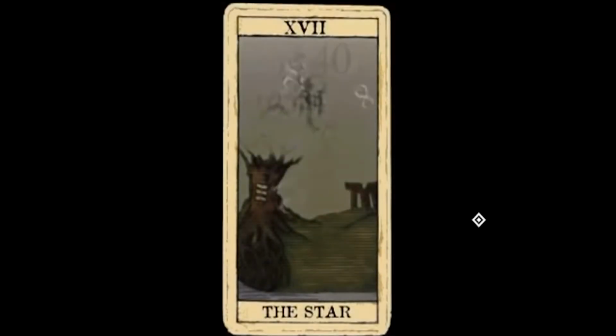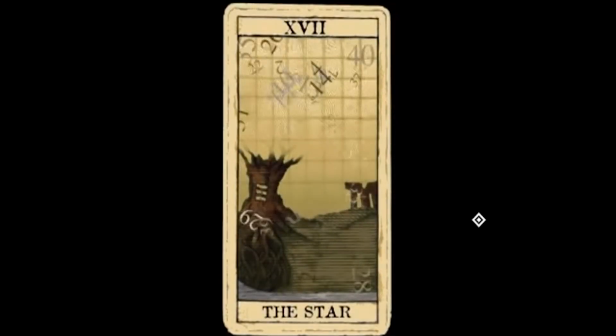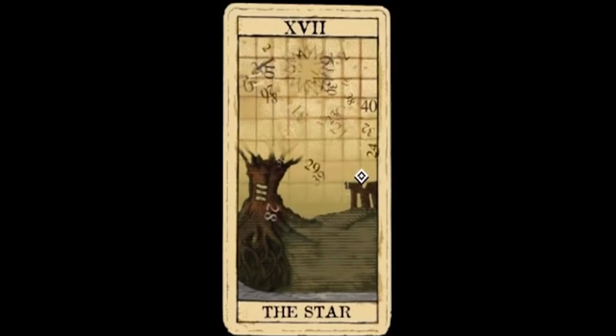Alongside puzzle completion, the player can also find tarot cards that uncover hidden areas and give extra insight on the hidden truth of the world.